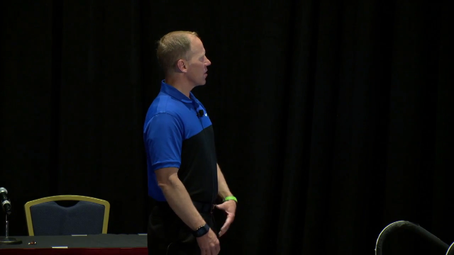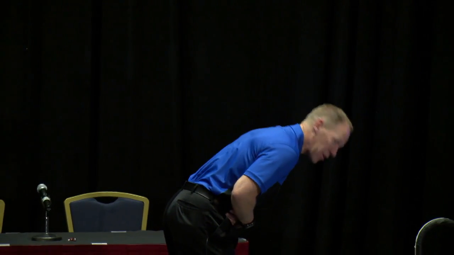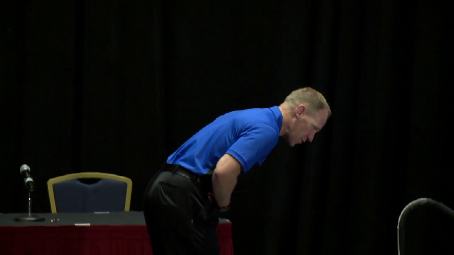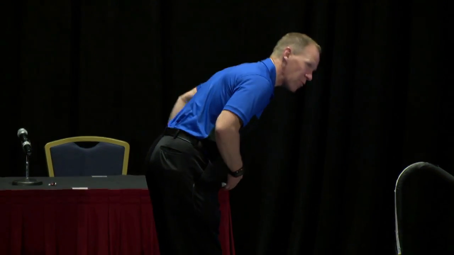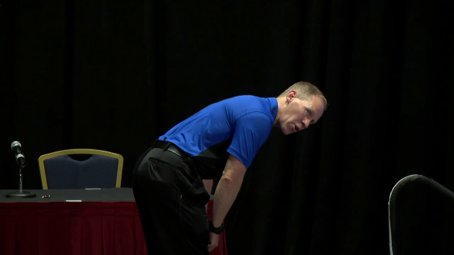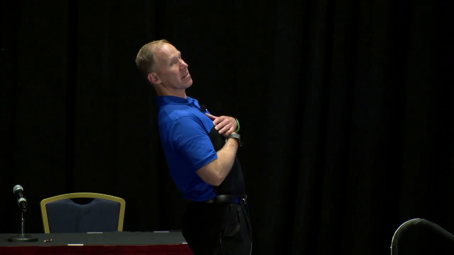Okay, so let's go over this. Everybody stand up real quick. The sacrum's kind of unique. As I bend over this way, what do we call that in the spine? We call it flexion, right? So as I bend over this way, we call this flexion. What happens to my lordosis when I do this? It's going to go away. If I go into extension, what does my lumbar spine do?